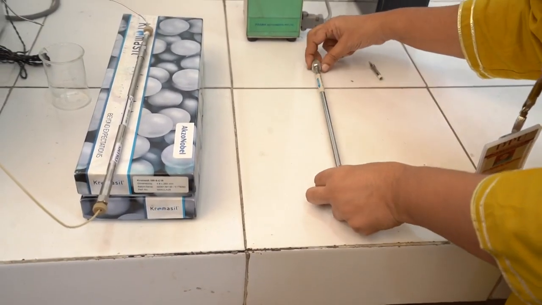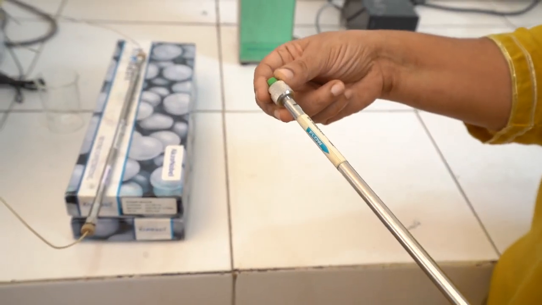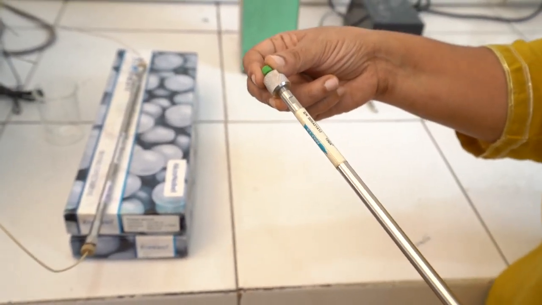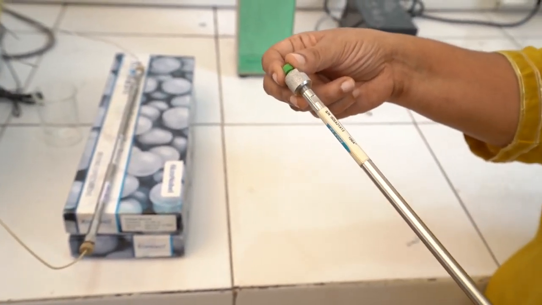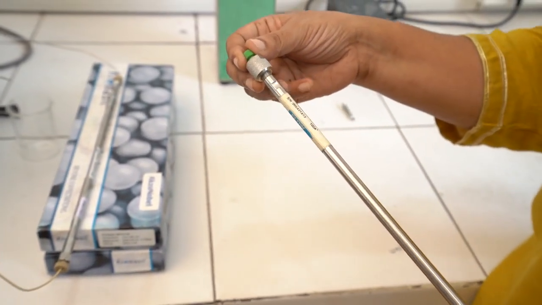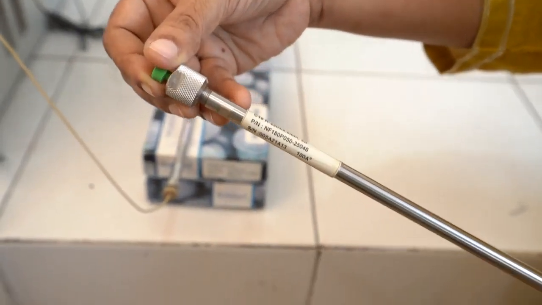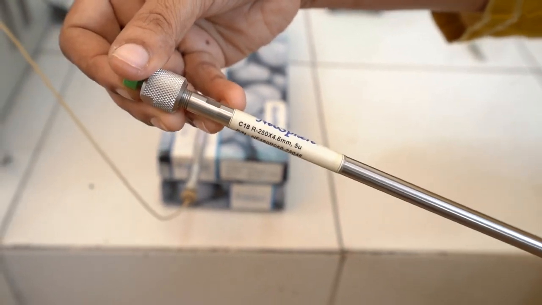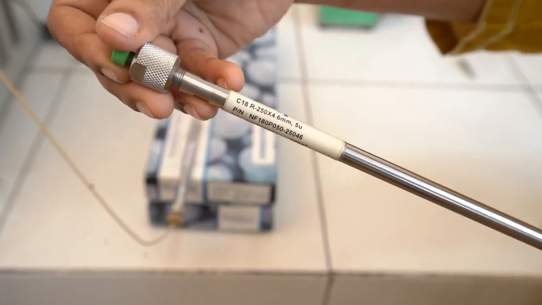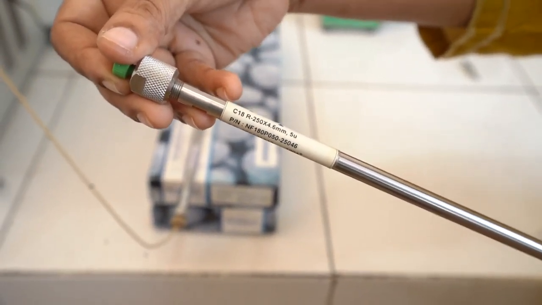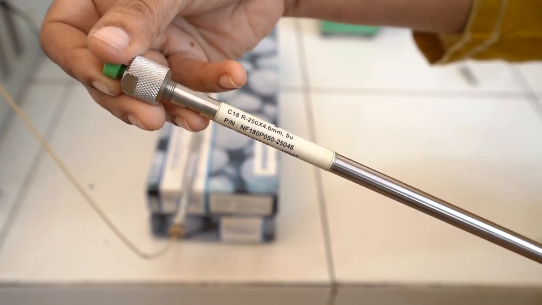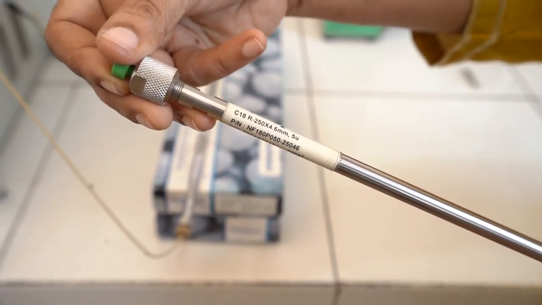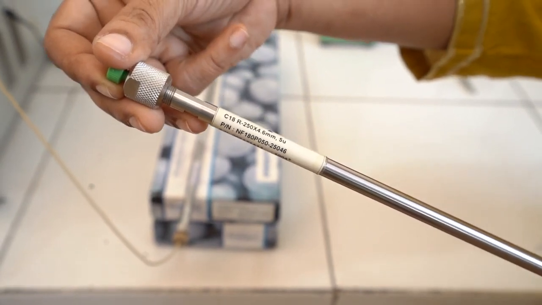This is the analytical column which is used in HPLC. These are stainless steel columns which are packed with the stationary phase. The HPLC columns come in typical dimensions. This is a column of Neosphere of length 25 cm, internal diameter 4.6 mm, packed with a C18 stationary phase of a 5 micron particle size.